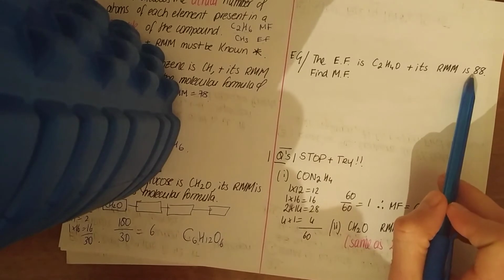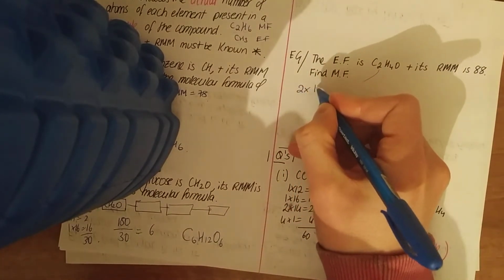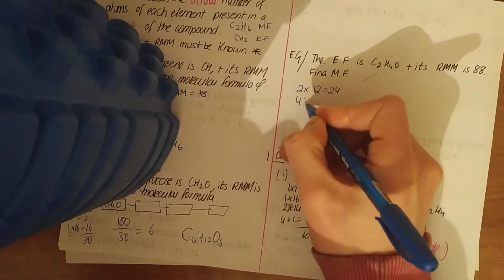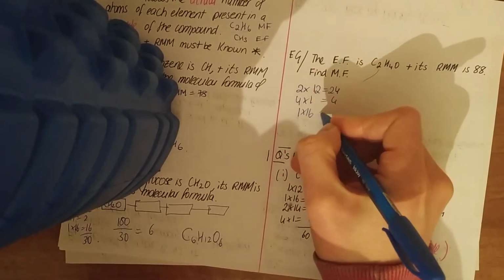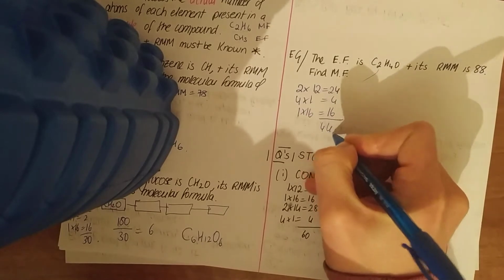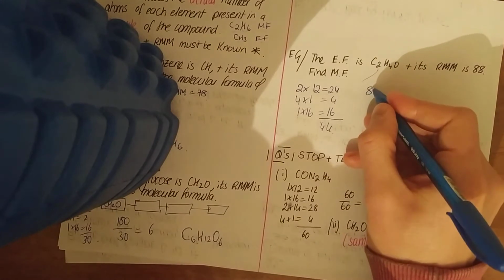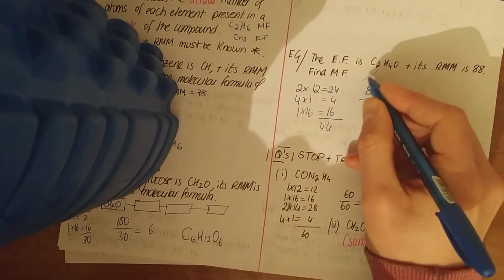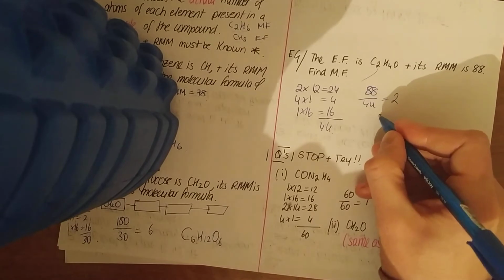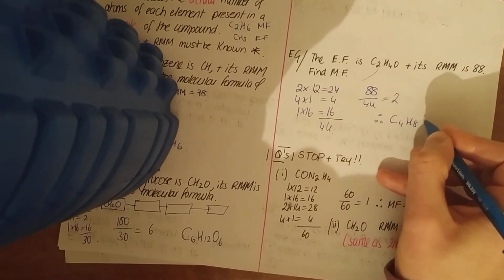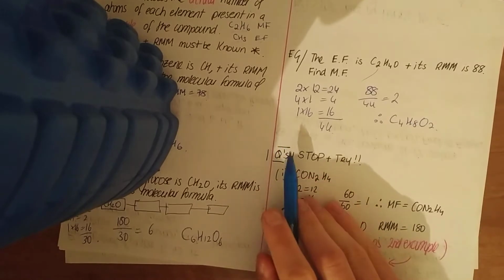The empirical formula is C2H4O. Its relative molecular mass is 88. Find the molecular formula. Same again. Work out the relative molecular mass of this bit: 2 by 12 is 24, 4 by 1 is 4, 1 by 16 is 16, so we're at 44. Now work out how many of these are in 88. 88 divided by 44 is 2. There's 2 of these units, so your molecular formula is C4H8O2. As I say, stop and try the questions there in your notes.